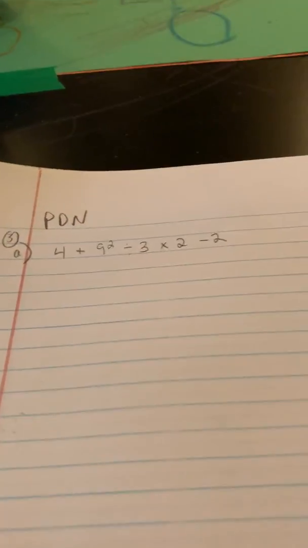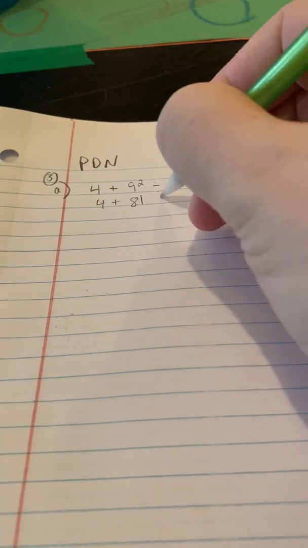Okay, welcome back. I am going to be able to look at and read your answers right on your Google document. So I'll look at your answers for number 1 and 2. For number 3, our first step, parentheses, exponents, multiplication, division, addition, and subtraction, is exponents. 9 squared is 81. Write down the rest of the problem.